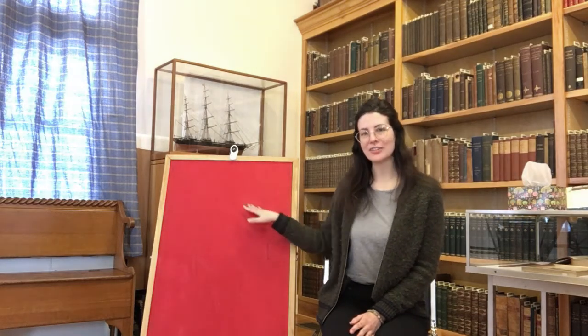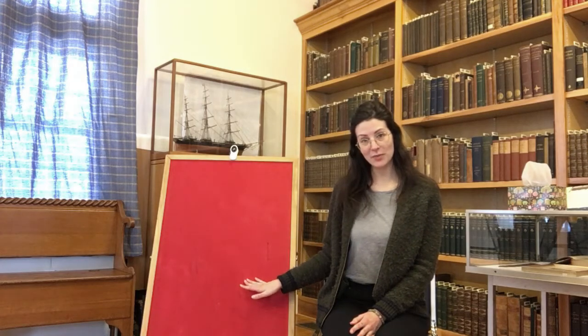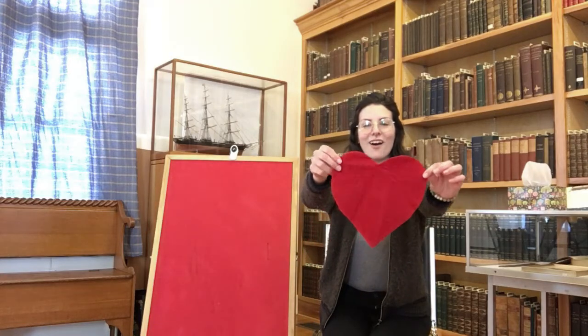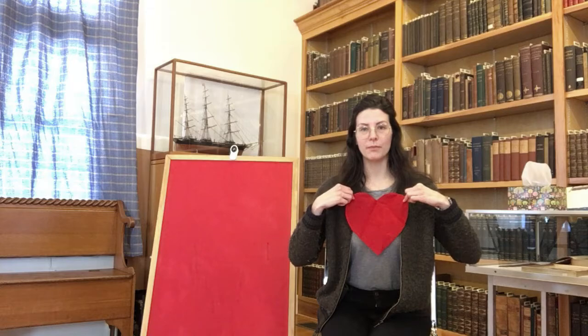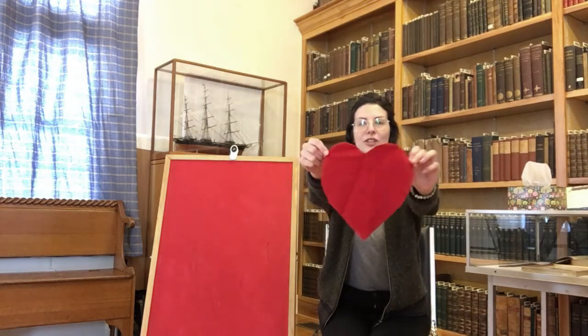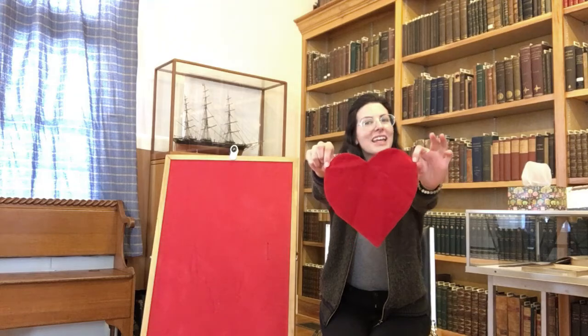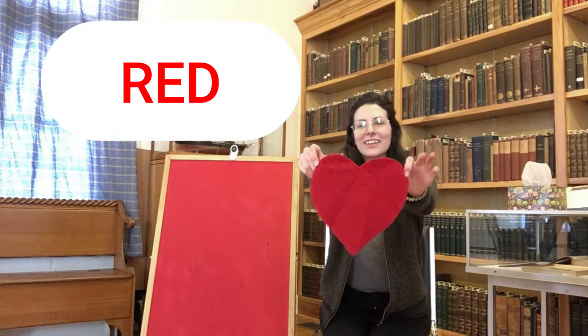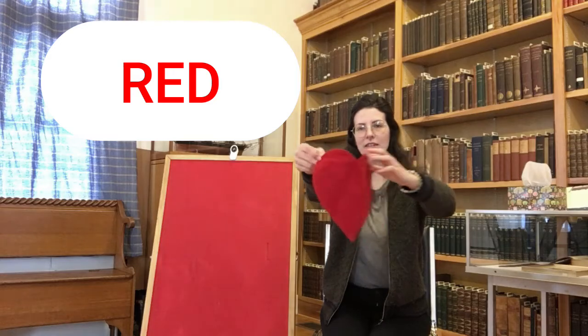I have a rhyme for us about some hearts. But first, I need help getting those hearts onto the felt board. Maybe you guys can help me? Thank you. I need help figuring out what color each heart is. Let's see what our first color is. Ooh, big heart. Boom, boom, boom. What color is our first heart? It's a red heart. That might be the most common color we see.